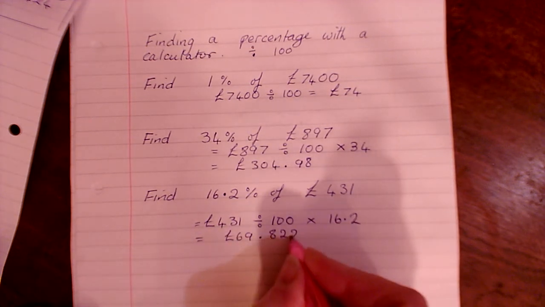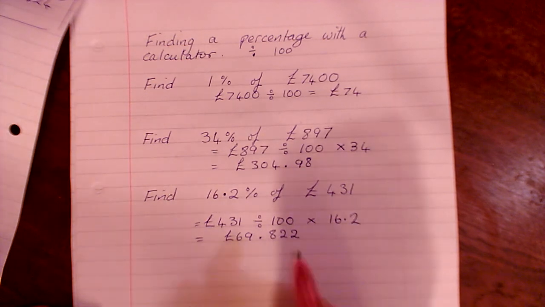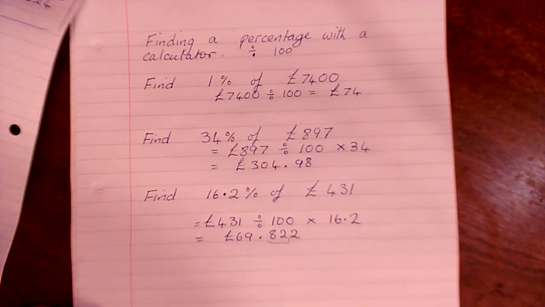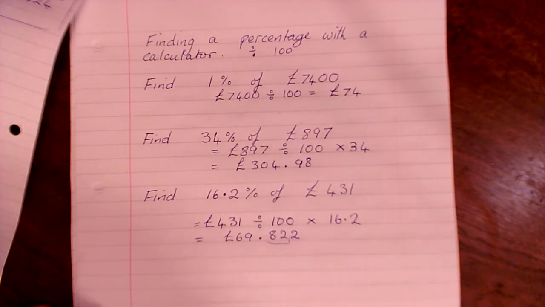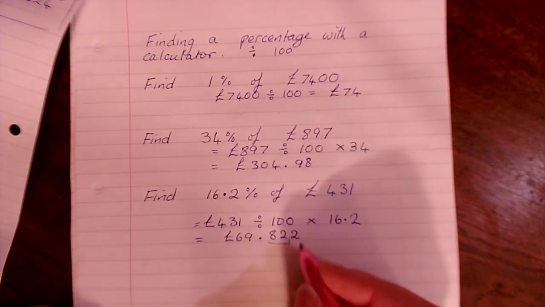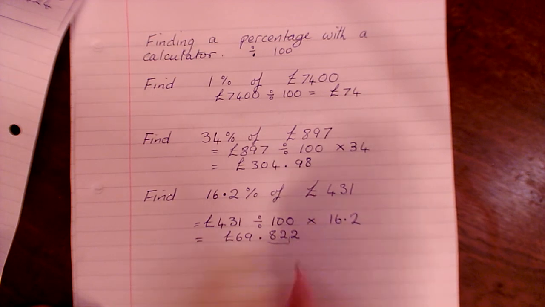69.822. Now, you only ever have 2 numbers after the decimal point with money. We did a long series on rounding before the summer holidays. So you look at the figure that has to be rounded. If it's 5 or more, you increase the previous one by 1.